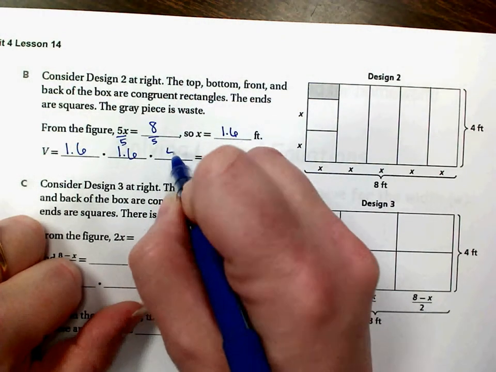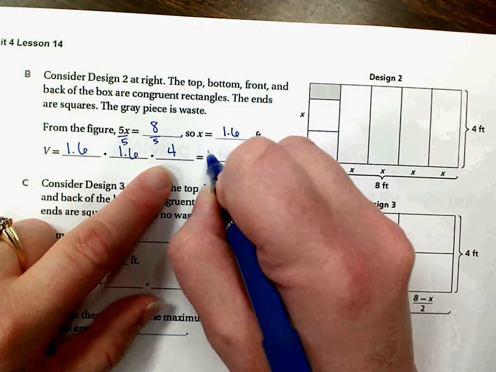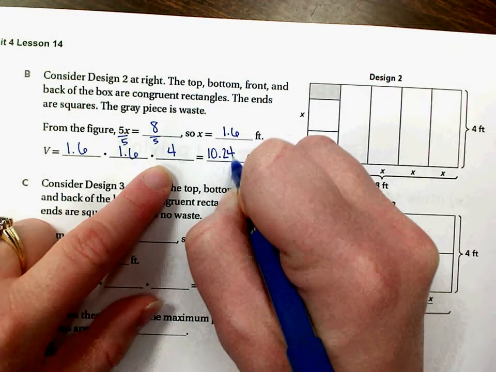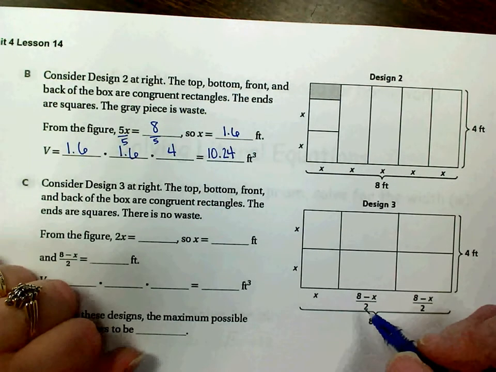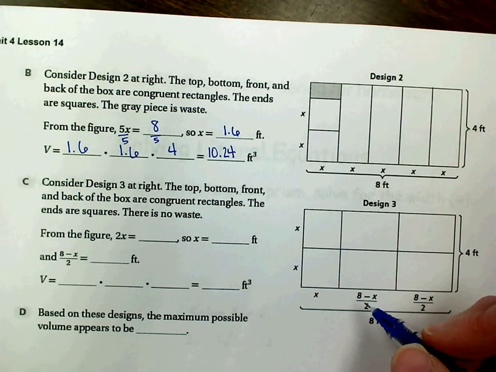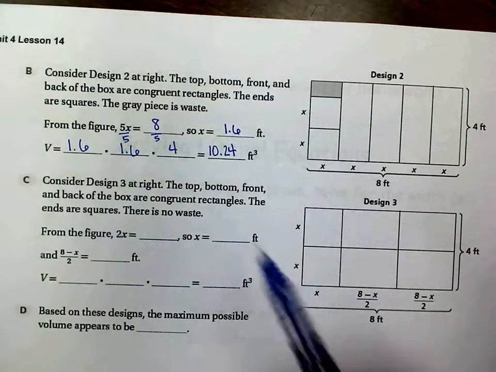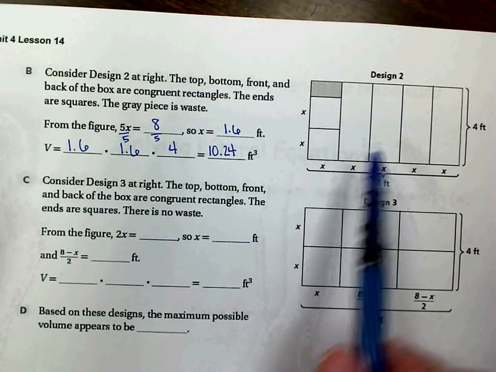So my volume, length times width times height, gives me 10.24 cubic feet. Okay, so far, remember, we're trying to find the maximum possible volume. Design 1 had 7 cubic feet. Design 2 had 10.24 cubic feet, so it's better.